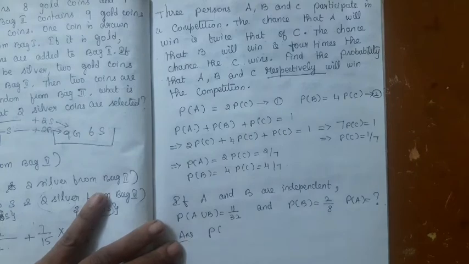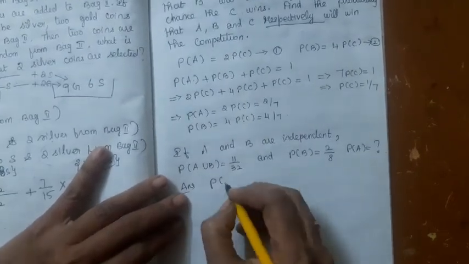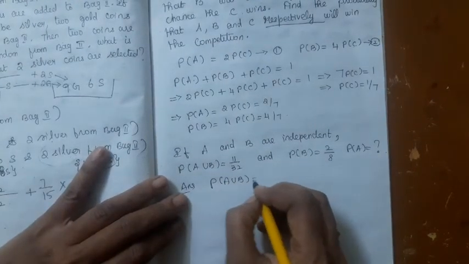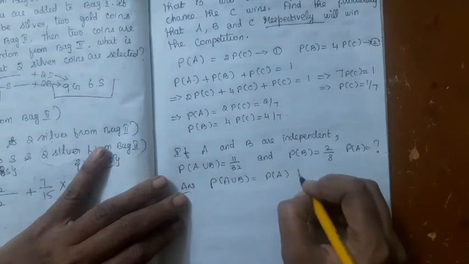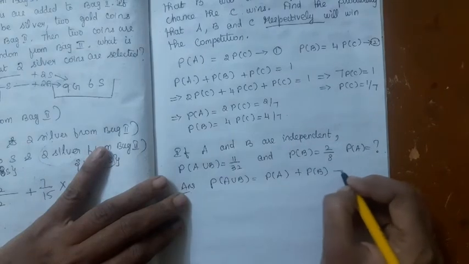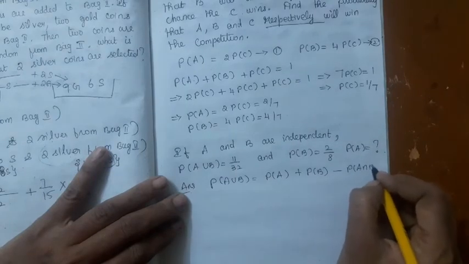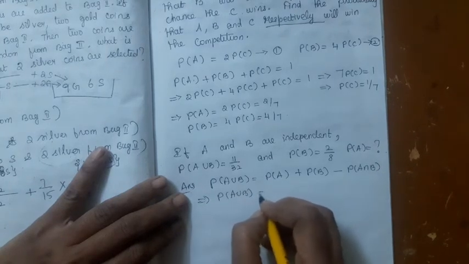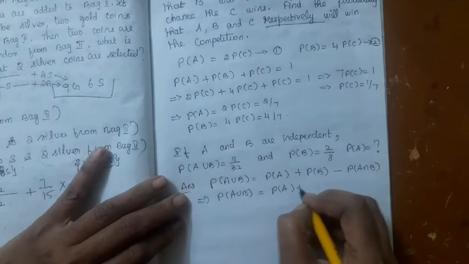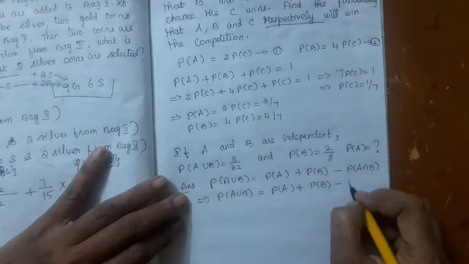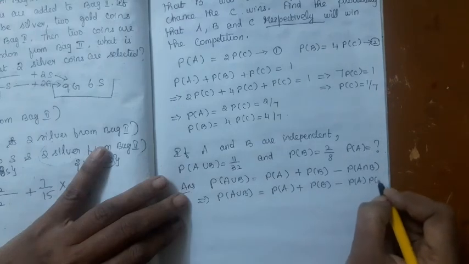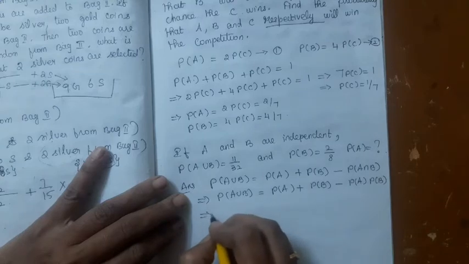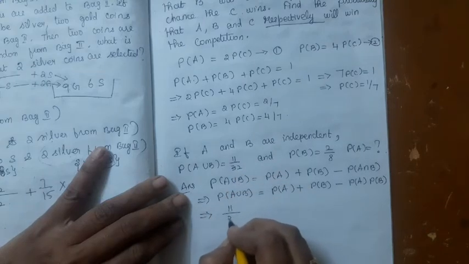We know probability of A union B is probability of A plus probability of B minus probability of A intersection B. Since A and B are independent, this is probability of A plus probability of B minus probability of A into probability of B.